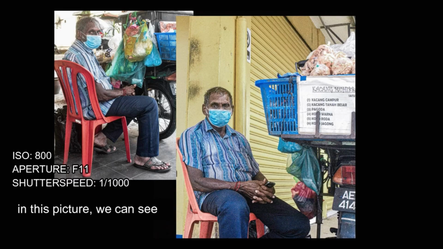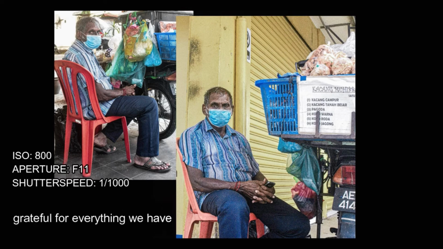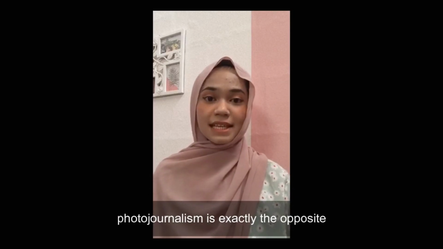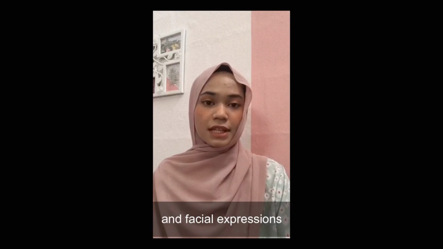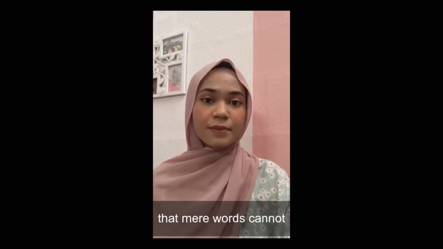In this picture, we can see a person who is struggling even at this age. Hence, we should learn how to be grateful for everything we have and never give in. Photojournalism uses body language and facial expressions to tell stories that mere words cannot.